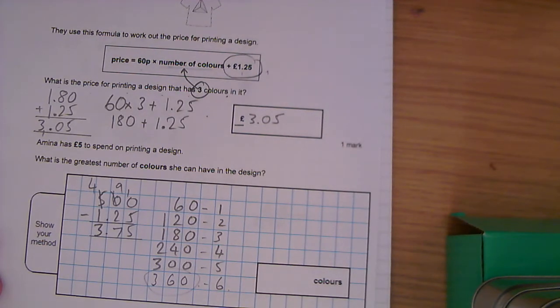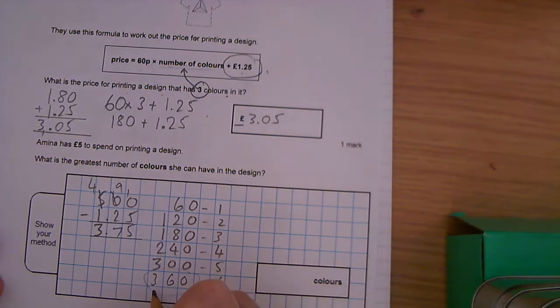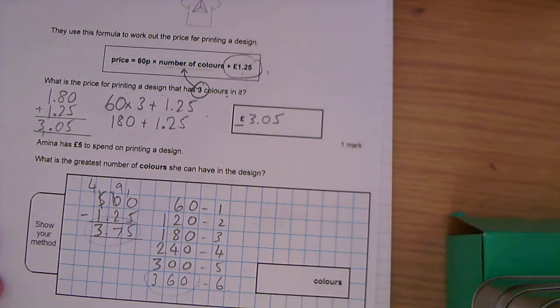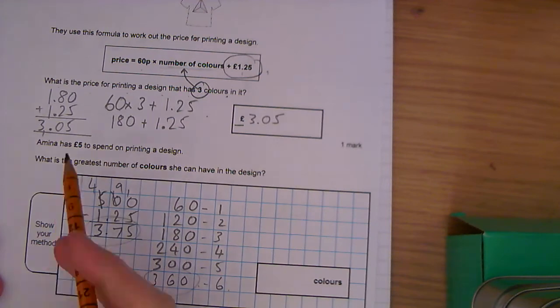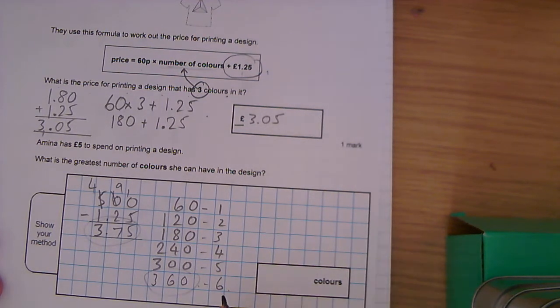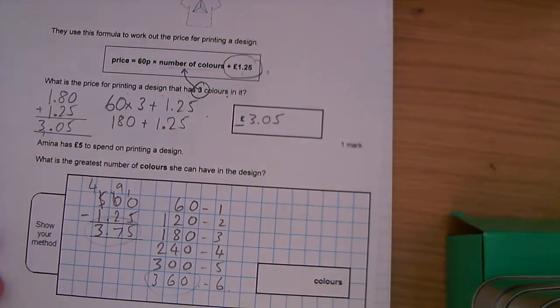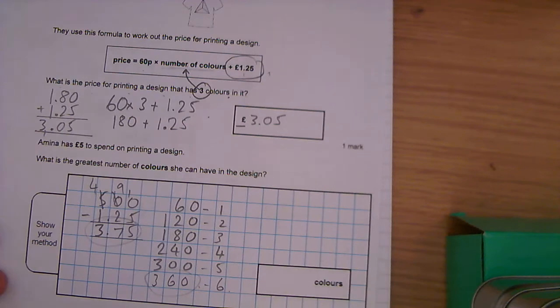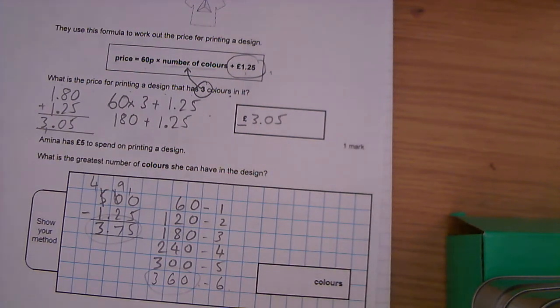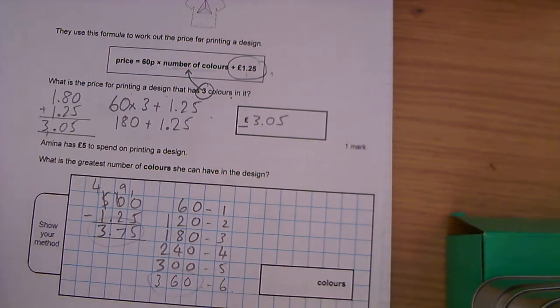Now, 6 colours would cost £3.60. If we wanted a 7th colour, we'd go past £3.75. So if she's got £5, 60 times 6 is £3.60. Add the £1.25 would be £4.85. And that means she'd have 15 pence change. Therefore, she can have 6 colours.